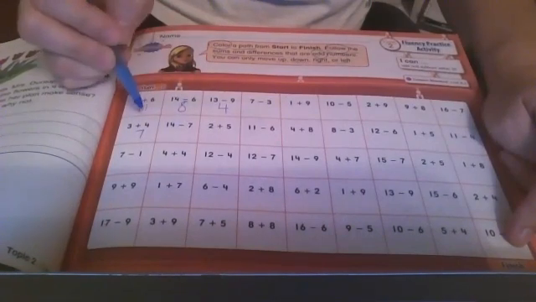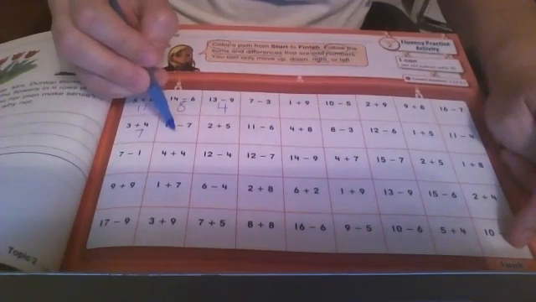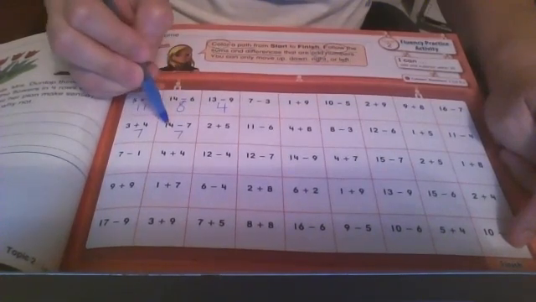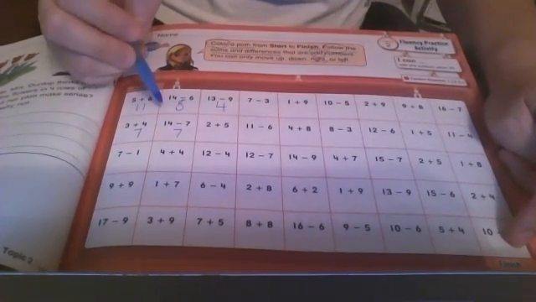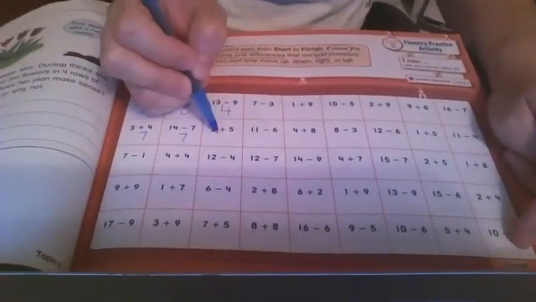14 minus 7 gives me 7, right? Because 7 plus 7 gives me 14, and that's a related fact, right? And 2 plus 5 gives me, hey, that gives me 7.